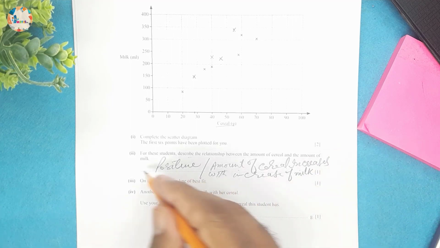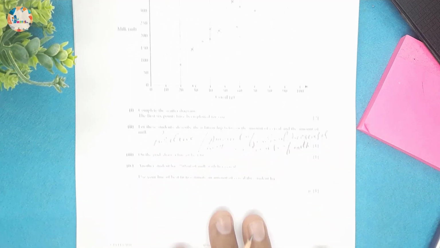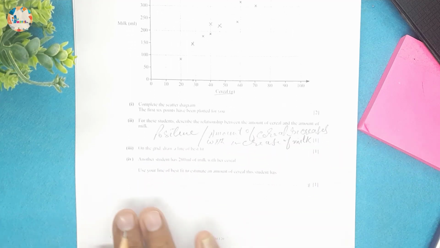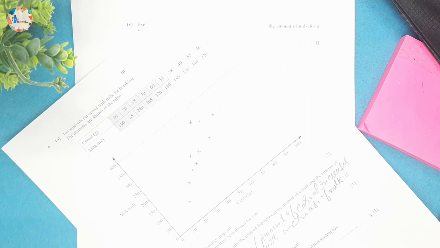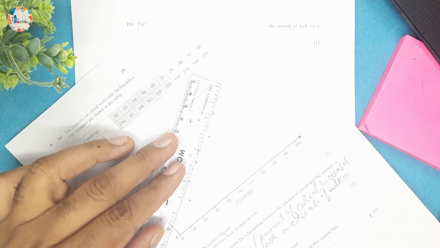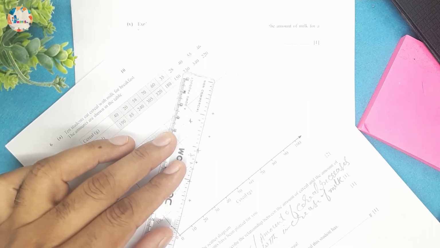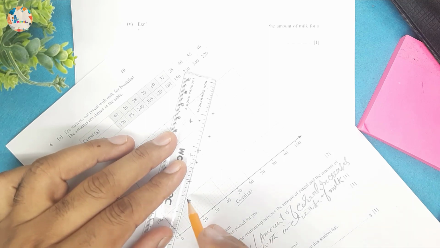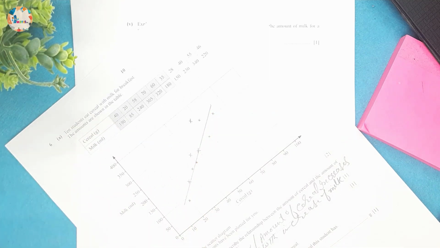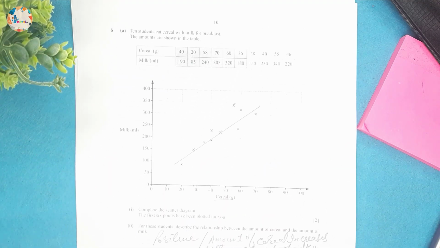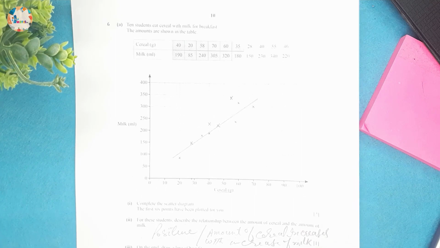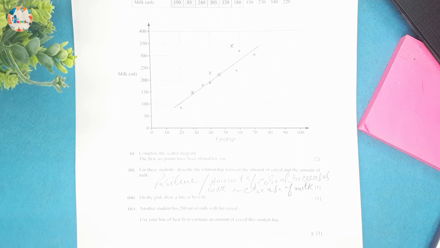So we can write positive correlation for this one. On the grid, draw a line of best fit. To draw a line of best fit, we can turn the page according to our convenience and try to draw a line for balancing this. The number of crosses above the line and below the line should be almost equal. It's all estimation.